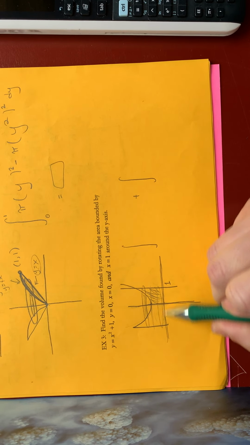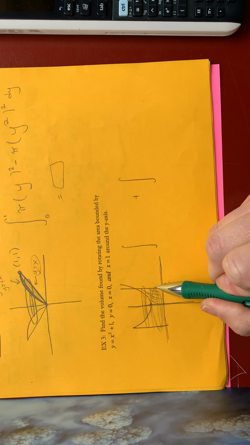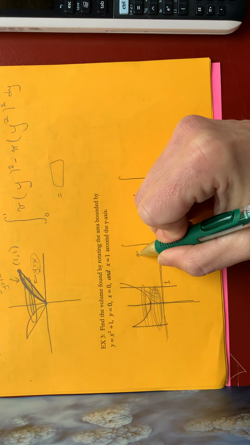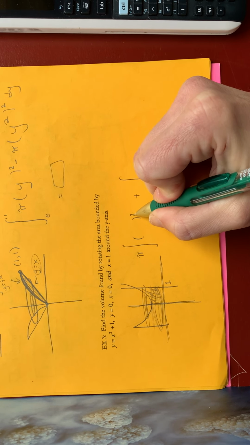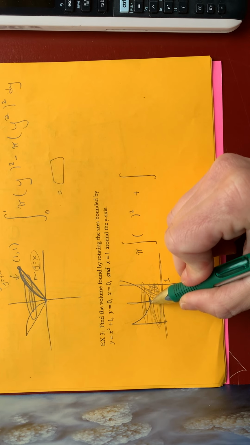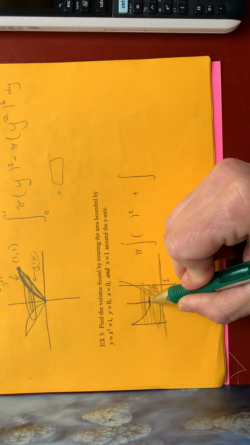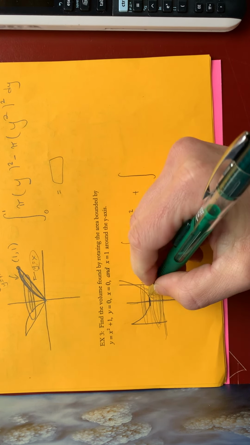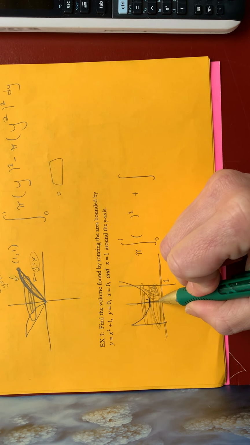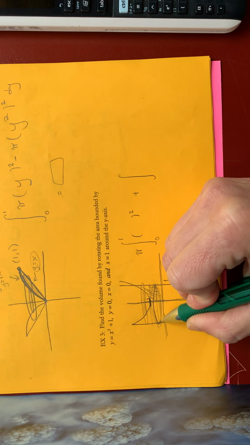So let's talk about the bottom part first. This bottom part, if I'm going to integrate, is just going to be pi times the radius squared from bottom y to top y. So I'm going to cut myself off here and figure out what y value this is at. Well, we know this is at the y value of 1. So from 0 to 1, I'm integrating the radius of this circle.